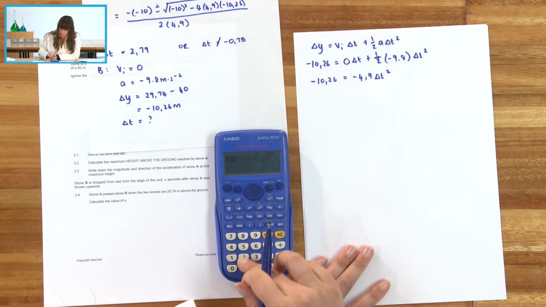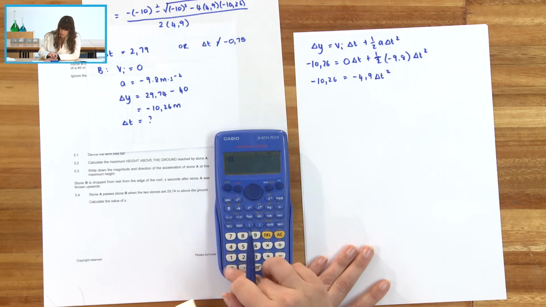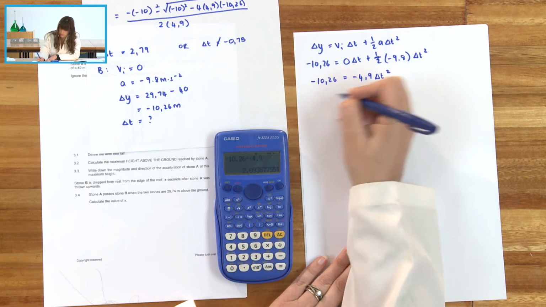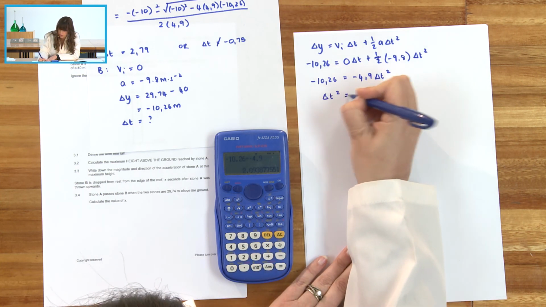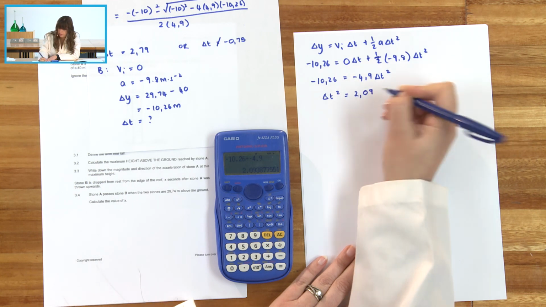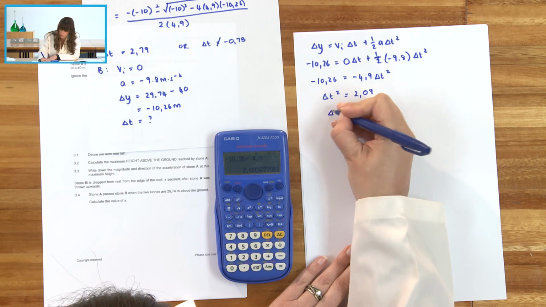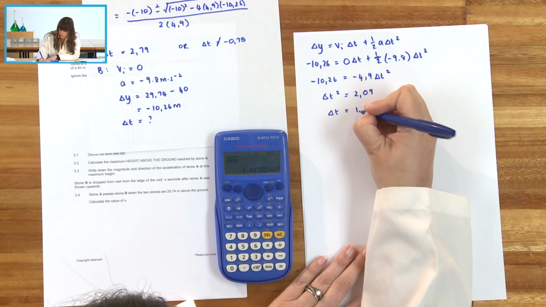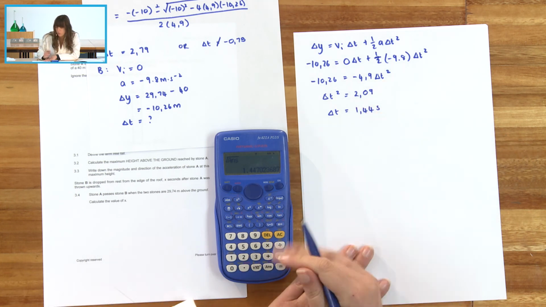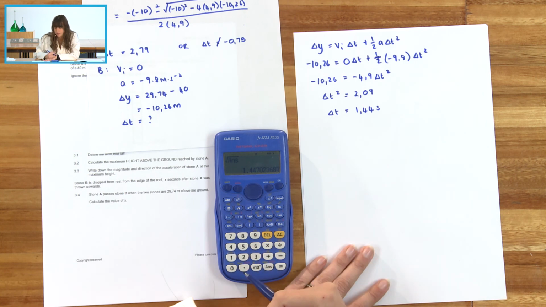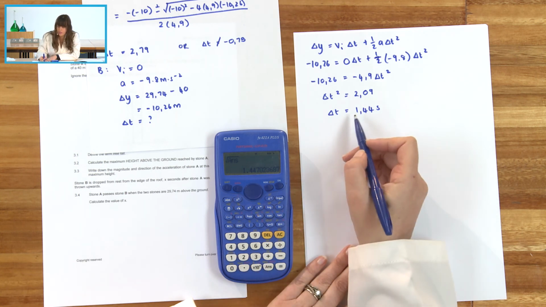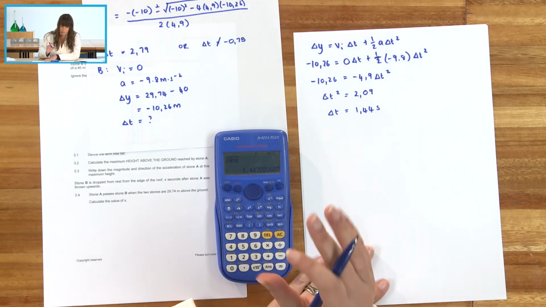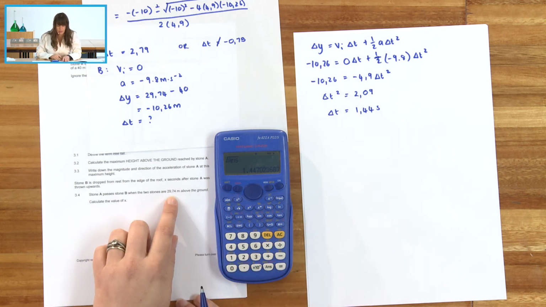And so we're going to say negative 10.26 divided by negative 4.9, and we're going to get delta t squared is equal to 2.09, but it's squared, so we need to take the square root to get the answer, and so the square root of that, we get 1.44 seconds. We don't worry about the positive and negative square root because time is always positive. Now that is the total time that it took for stone B from its initial position to 29.74 meters above the ground.